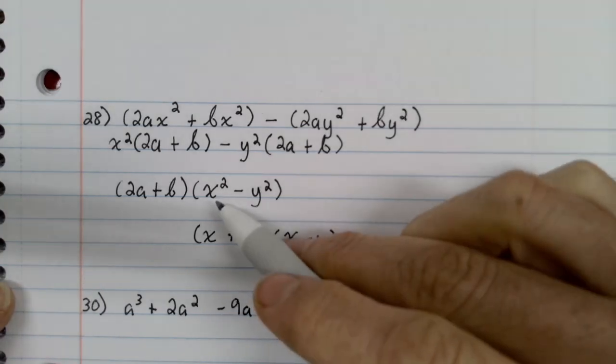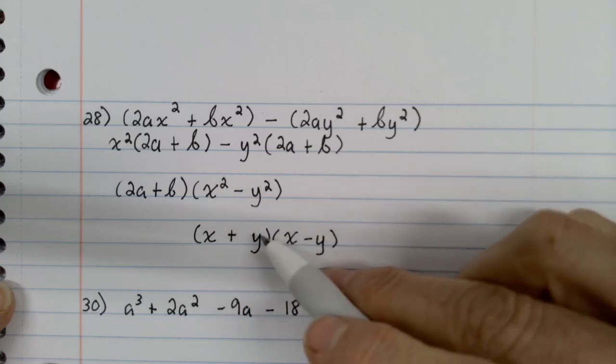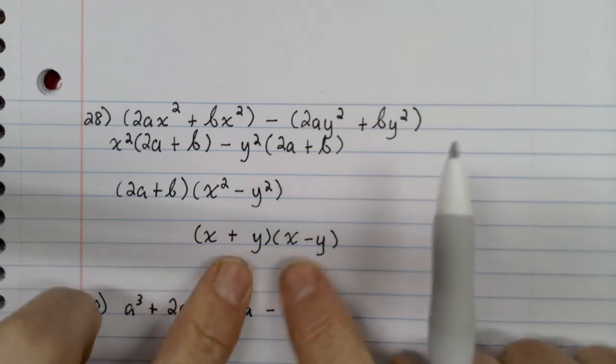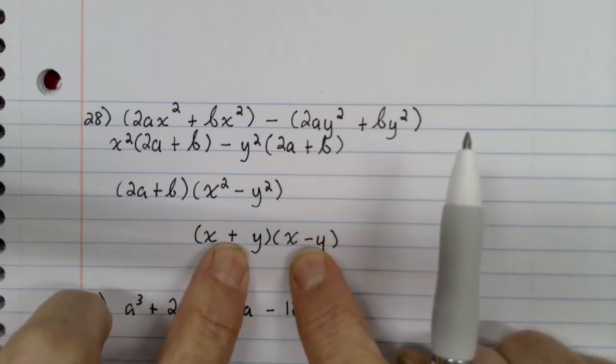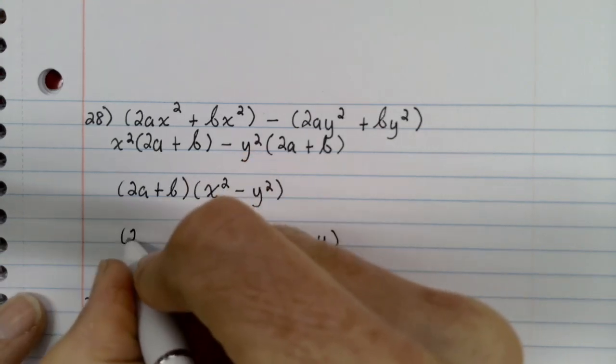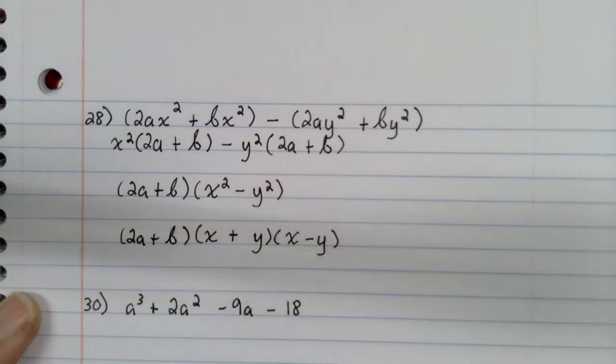Where did I get the x? Well, again, square root of x squared is x. Where did I get the y? Square root of y squared is y. And so I just put them together like this with opposite signs. And then I need to bring the 2a plus b back down. So here's 2a plus b. And now I've factored that one completely.